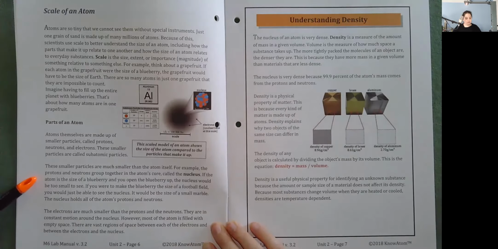If the atom is the size of a blueberry and you open the blueberry up, the nucleus would be too small to see. If you were to make the blueberry the size of a football field, you would just be able to see the nucleus. It would be the size of a small marble. The nucleus holds all of the atom's protons and neutrons.